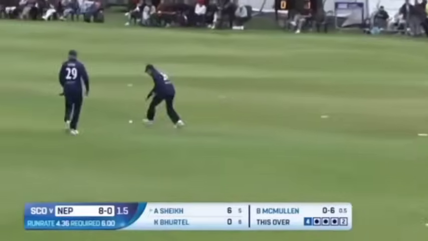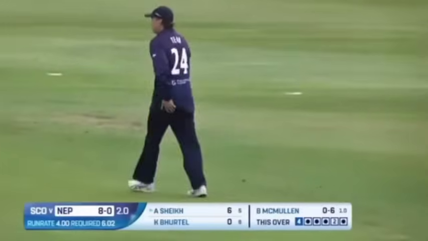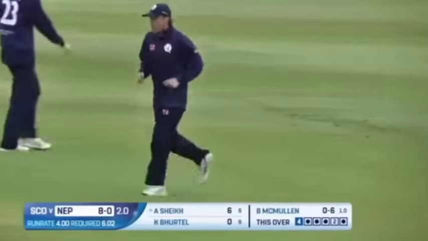Good diving, tumbling stop. There is runs out there. They can't afford to lose any early wickets in this chase. End of the second. It's 8 for none.